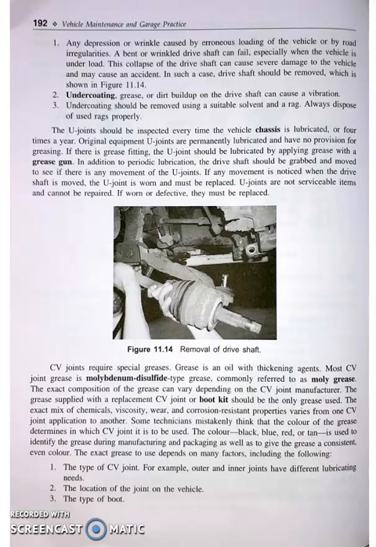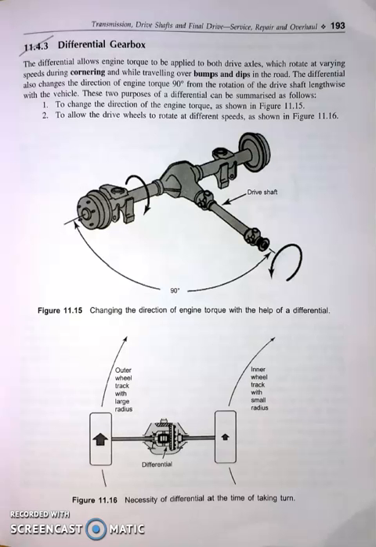Now come to the differential gearbox. The differential allows engine torque to be applied to both drive axles, which rotate at varying speeds during cornering and while traveling over bumps and dips in the road.